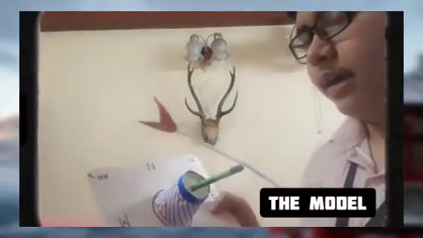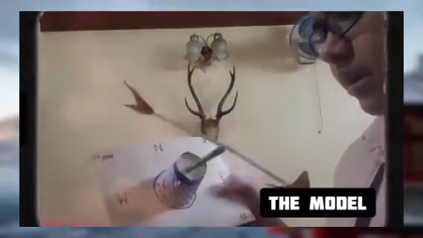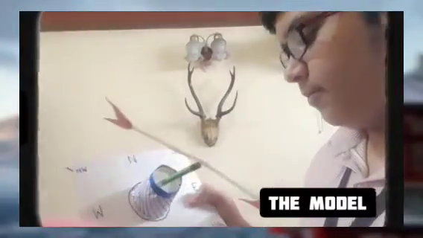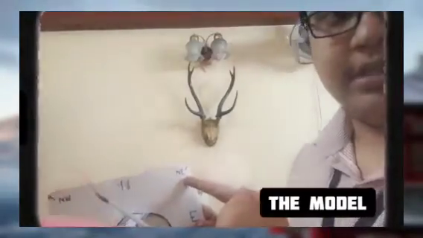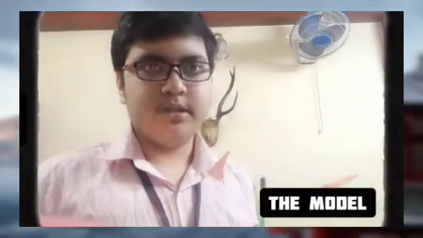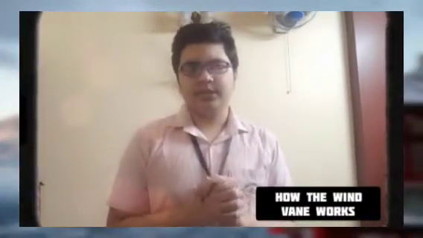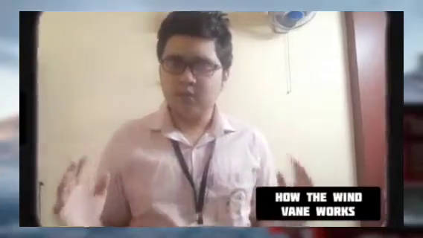And at the bottom I have mentioned all the cardinal directions, as you can see: north, south, west, east, and I've also mentioned northwest, southwest, southeast, and northeast. So this is a really simple model of the wind vane, and it works perfectly. So that was all about it. Now let us come to the question: how does the wind vane work?